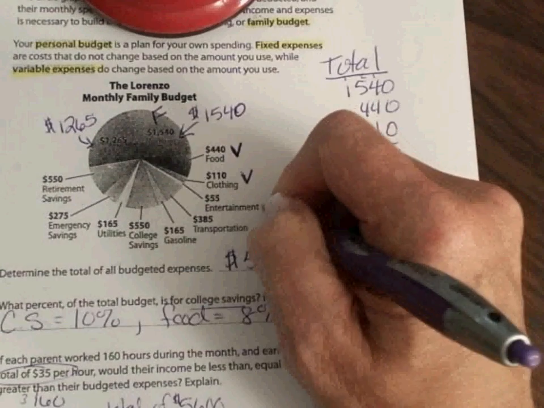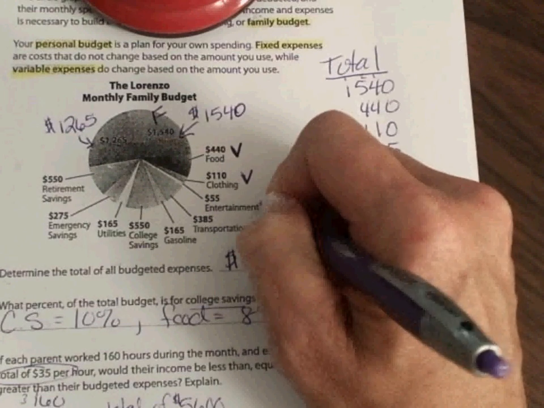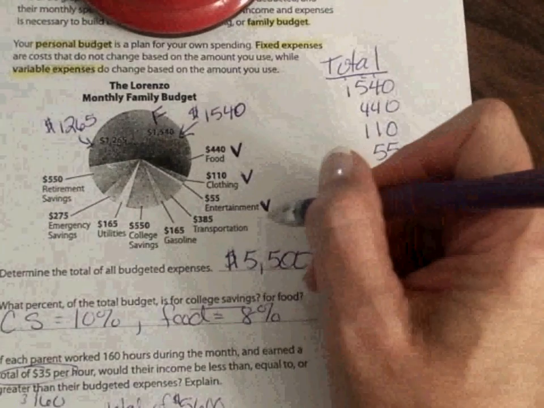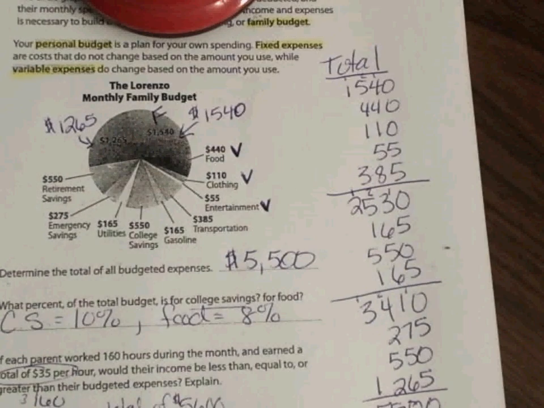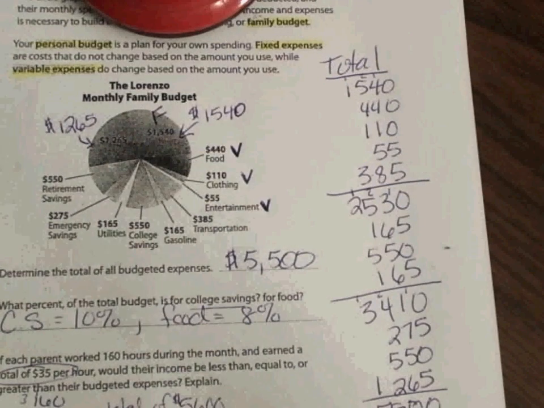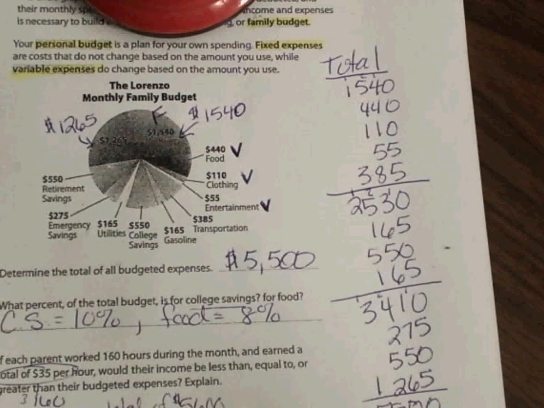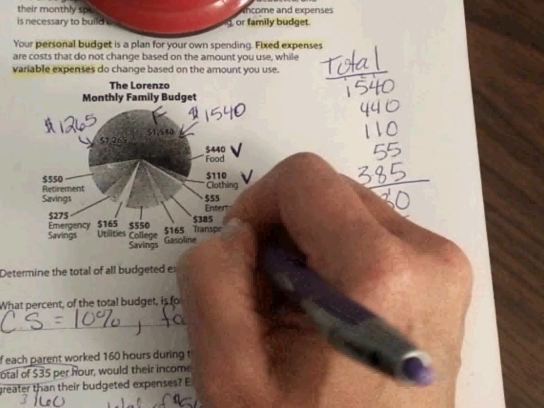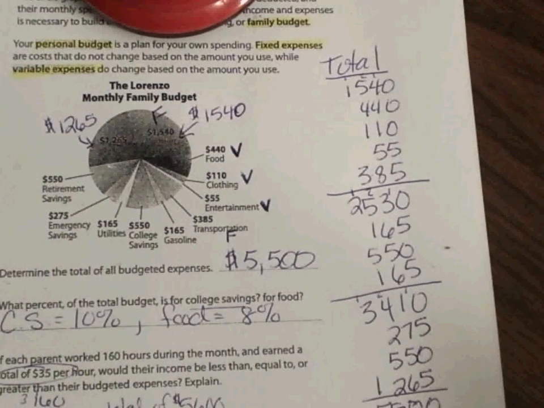That's definitely variable. You can choose to go to the movie or get the $2 Redbox movie, right? Right. Now, transportation and gasoline. Mrs. Nelson and I had a discussion about that. I think in this instance, they're talking about transportation being your car note or your car insurance, and that is fixed. But your gasoline, you can actually change that.